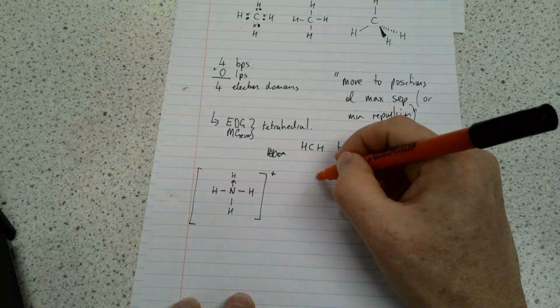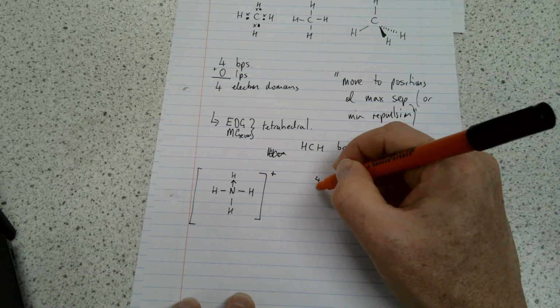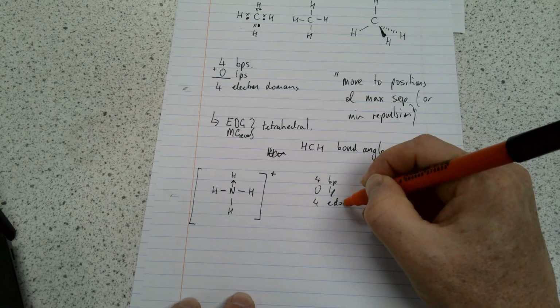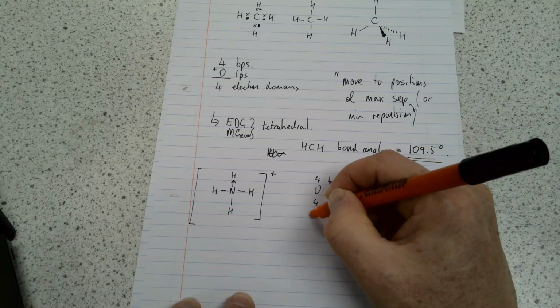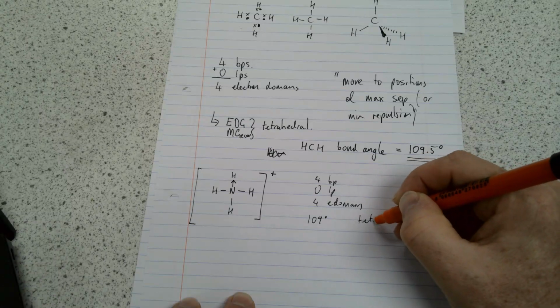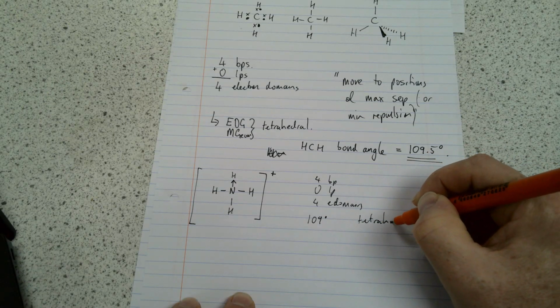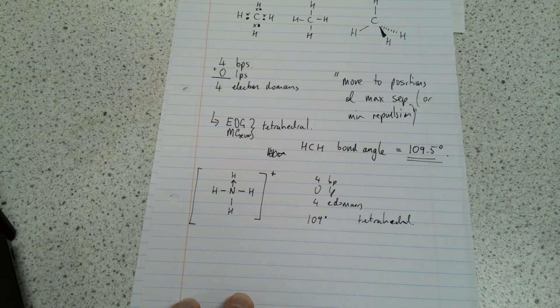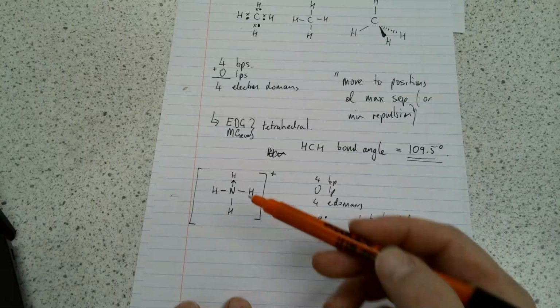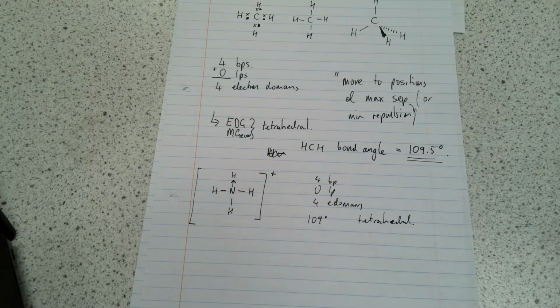We've still got 4 bonding pairs, 0 lone pairs, 4 electron domains, and then 109.5 degrees, tetrahedral, and all that stuff. All the stuff I said before, everything's exactly the same. It's another example of when you can see it. Remember we said that a covalent bond and a dative covalent bond, as far as the ammonium is concerned, they're all identical to each other. It's just a way of us accounting for where the electrons have come from.